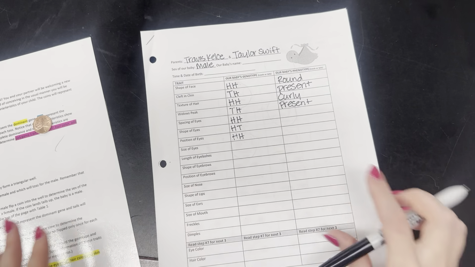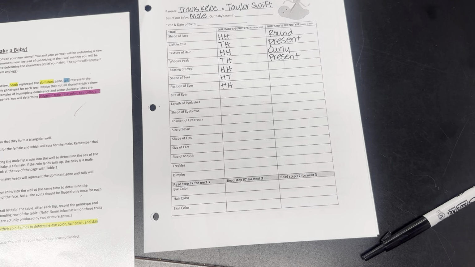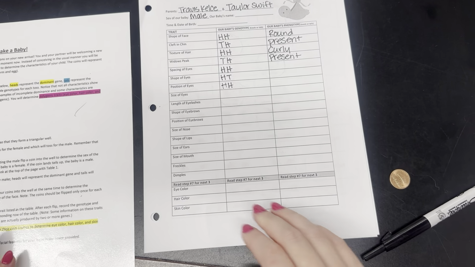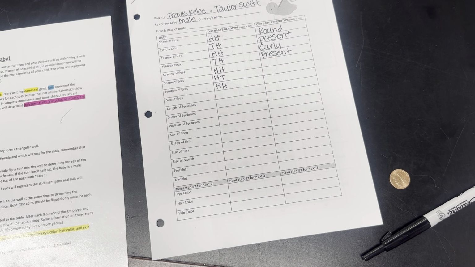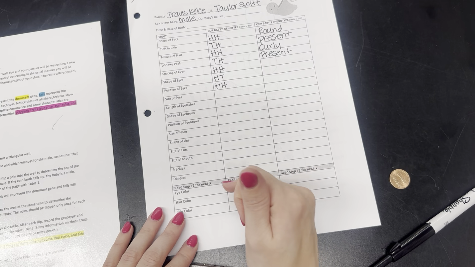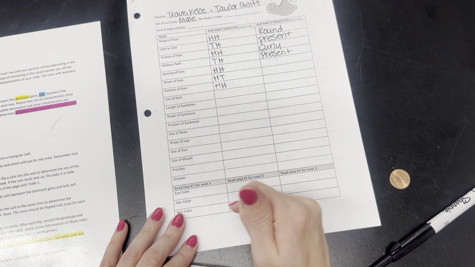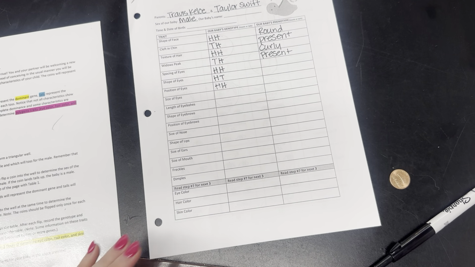Then when we get to this right here, this is a little bit complicated, so I don't want to explain it to the point where it's confusing, but you just need to understand that it's a little bit more complicated when your genetic code is combining to figure out your eye color, hair color, and skin color. It does happen instantly. However, it is a little bit more complicated than the rest of the genes, okay? So for this one, you each have to flip 3 times. And so you're going to get a combination of 6 heads or tails right here. And then you're going to write what that is.